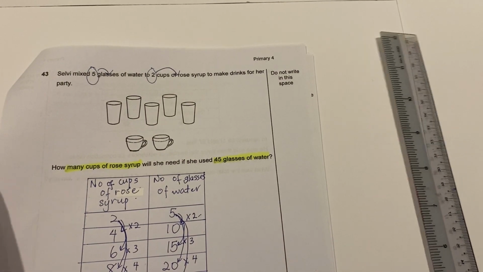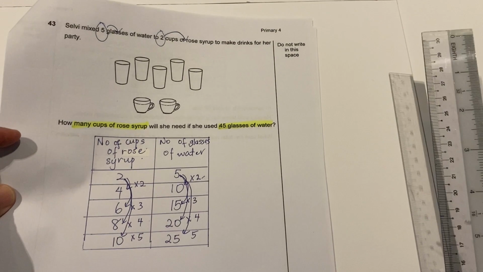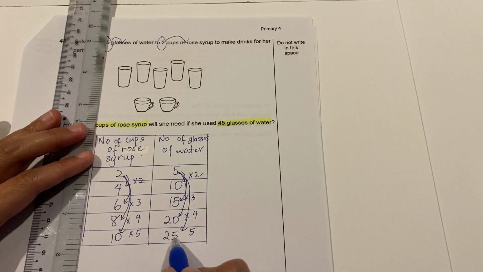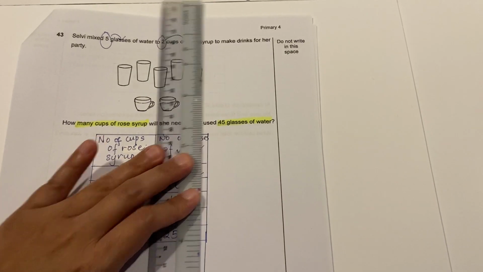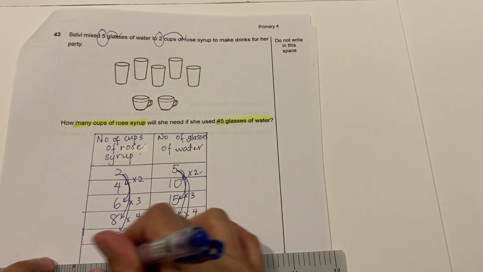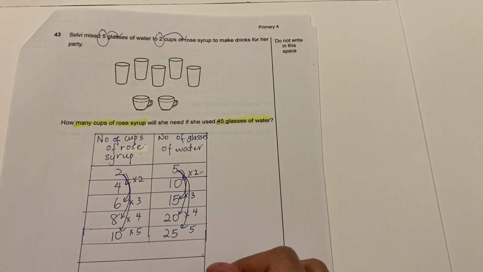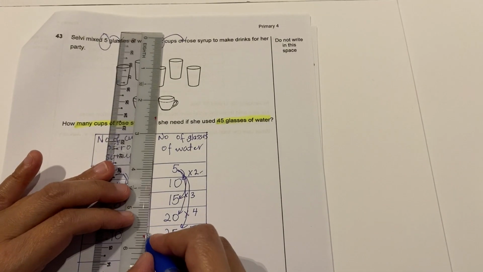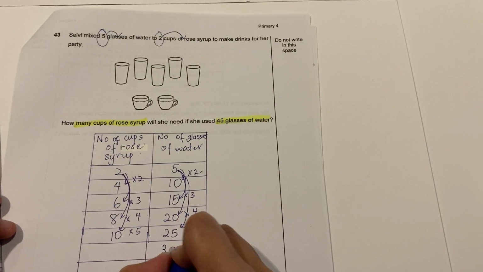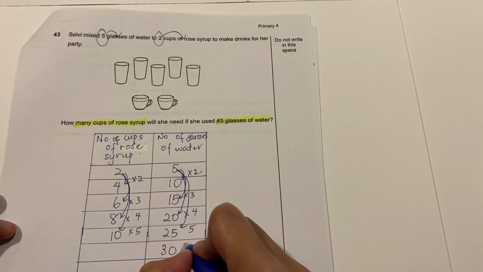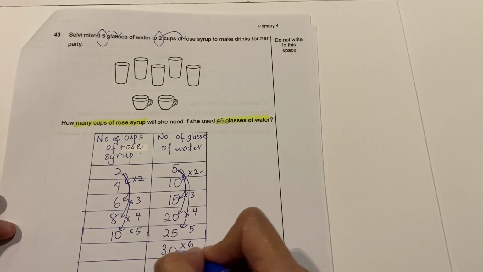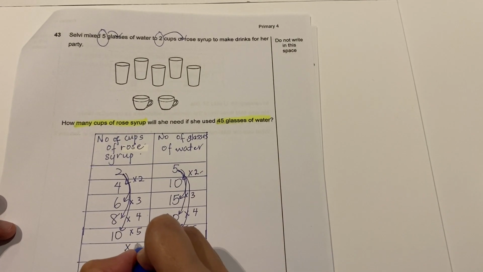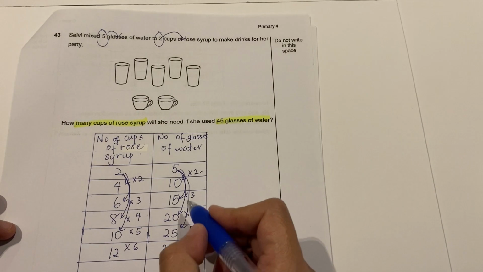All right, so you will do your listing all the way till 45. So this is only 25, so draw in some more. So you have here 30, times 6. 5 times 6 is 30, 2 times 6 will give you 12.